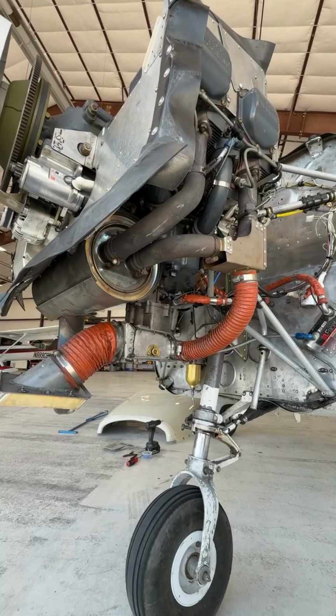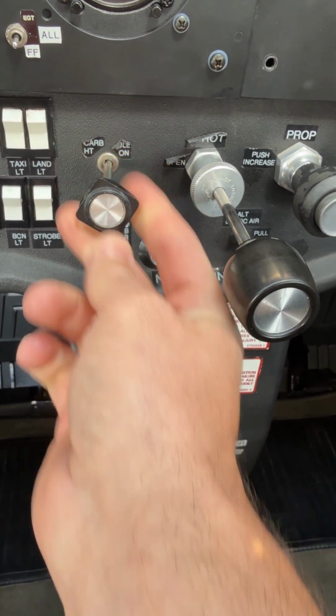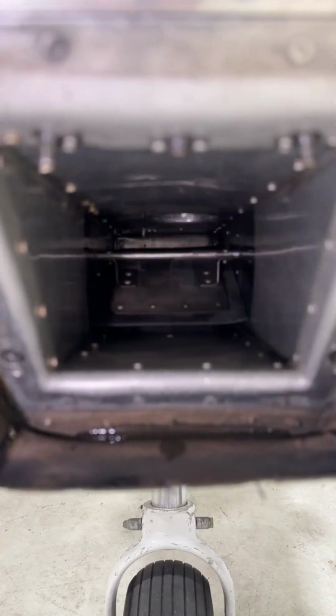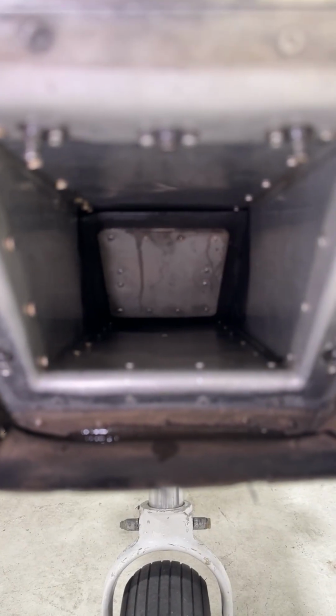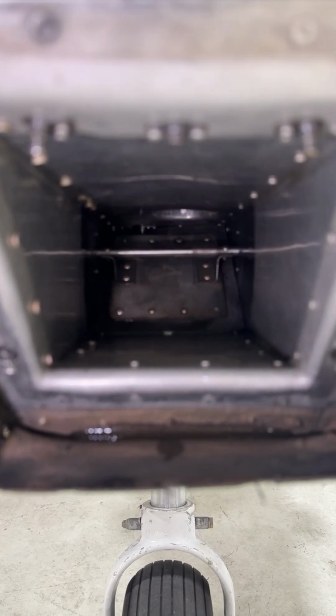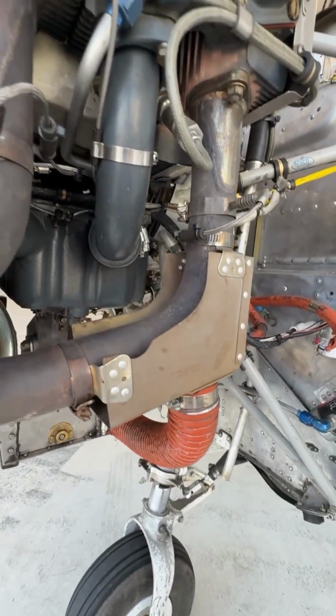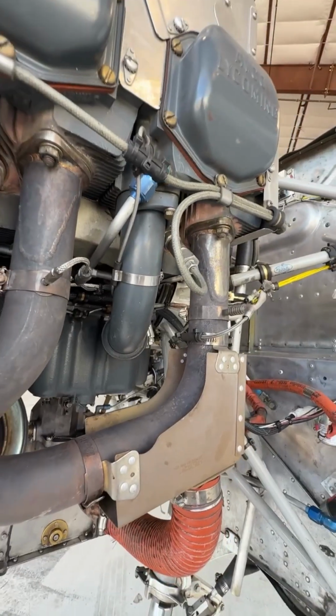Fortunately for us, we have carb heat. Carb heat is a very effective way to prevent and treat carburetor icing. Carb heat is controlled in the cockpit via a knob. When pulled, this engages a flap inside the airbox that blocks off the air coming through the air filter and scoop and opens a pathway that draws warmer air from around the exhaust manifold. This warmer air will raise the temperature inside the carburetor and melt the ice.